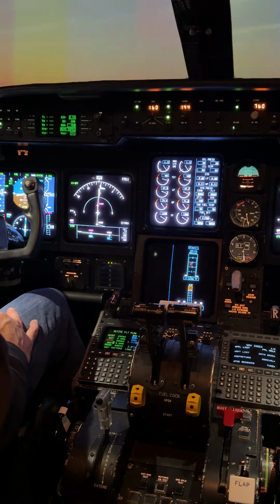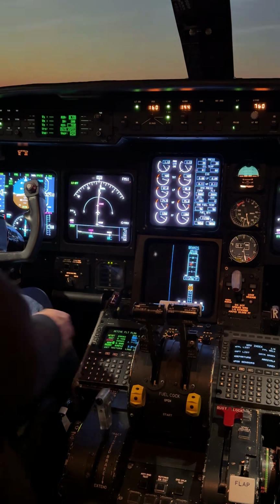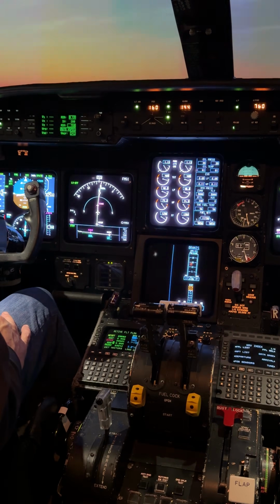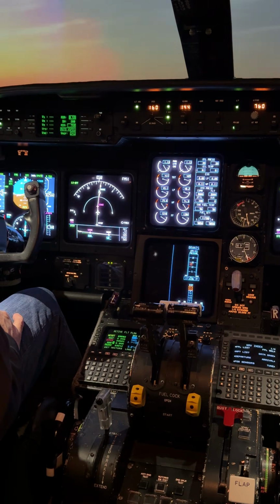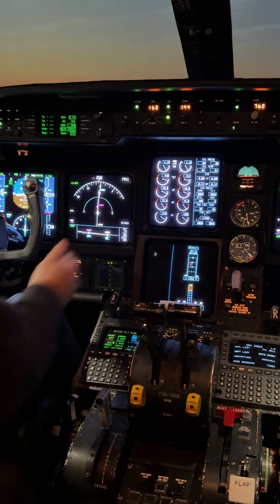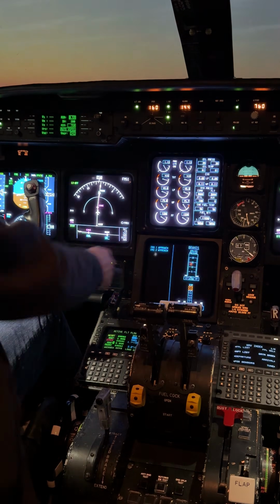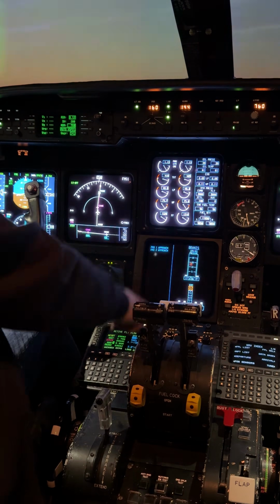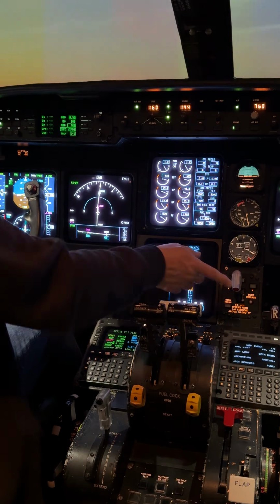So we got 2.5 miles, 2.4, 2.3. Let's see if it's on target. 2.2, 2.1, 2. There we are. FMS 1 and 2 approach. We have that in the CAS, and of course you can see right here in this FMS and that FMS.